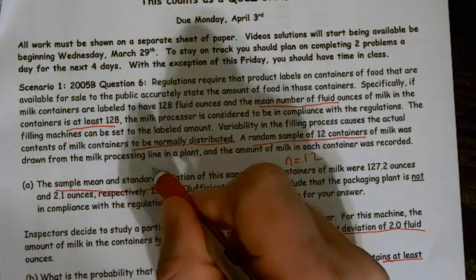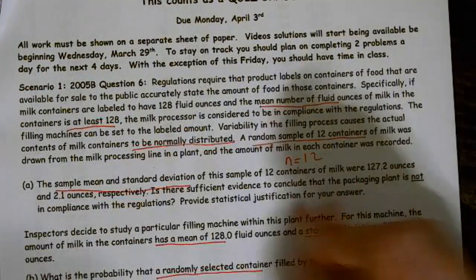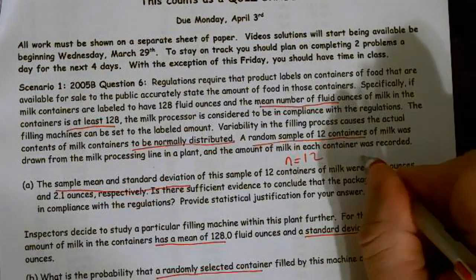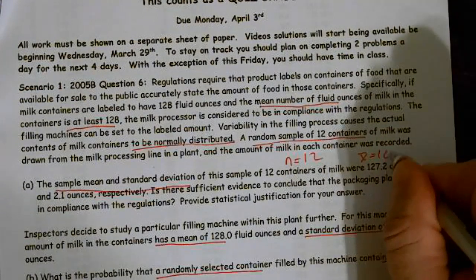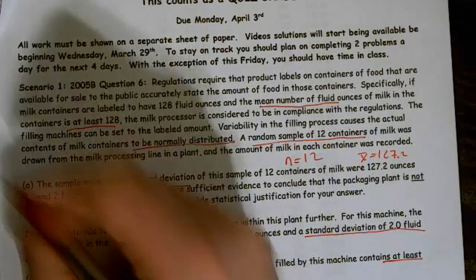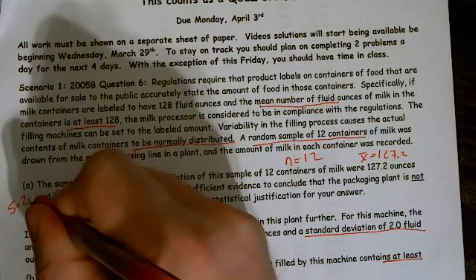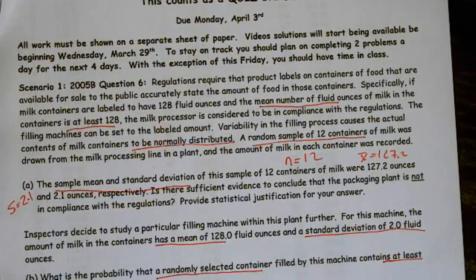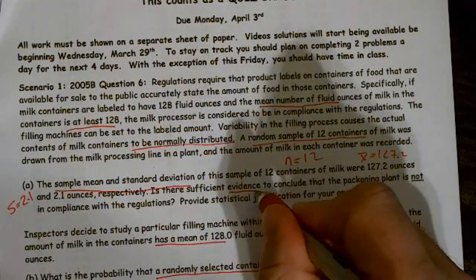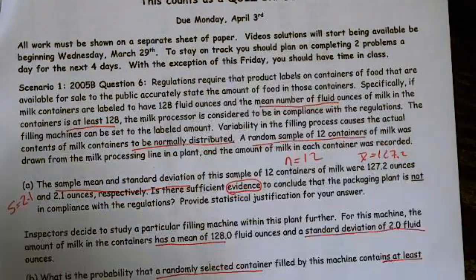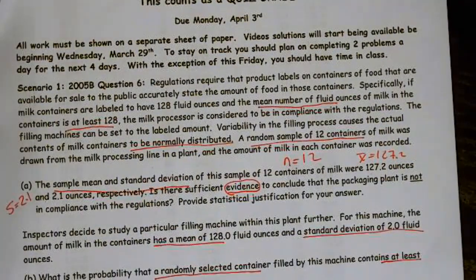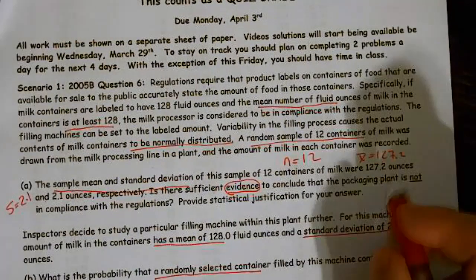So the sample mean and standard deviation: this tells me I have an X bar of 127.2 and an S equal to 2.1, a standard deviation of the sample of 2.1. Is there sufficient evidence? That's a key word. As soon as it says the word evidence, I know I'm looking at a hypothesis test to conclude that the packaging plant is not in compliance.